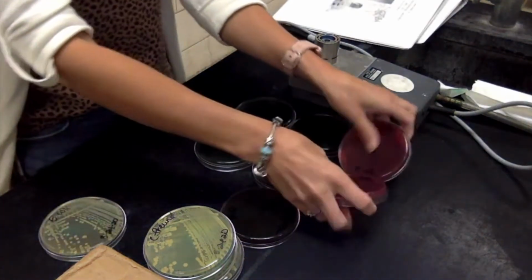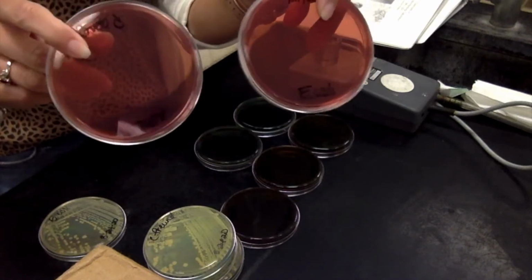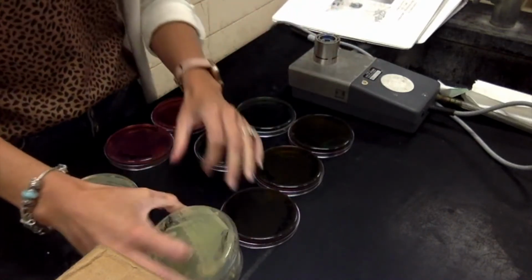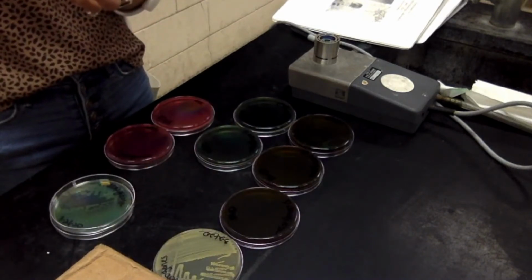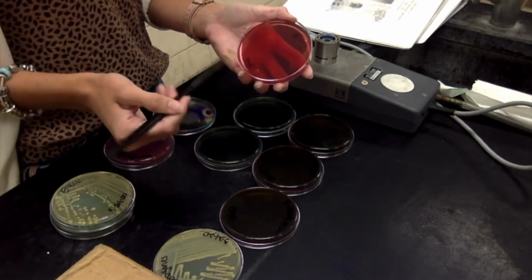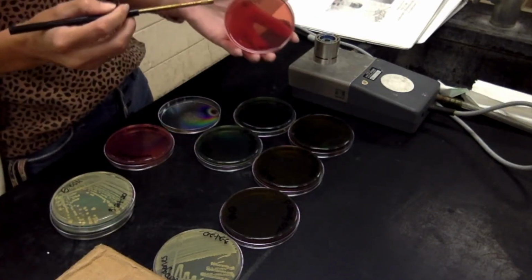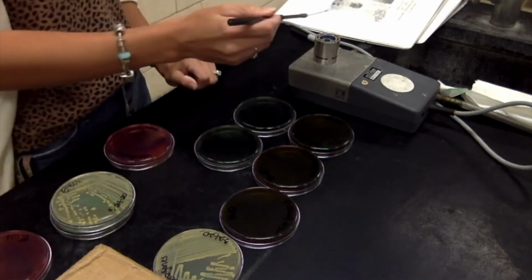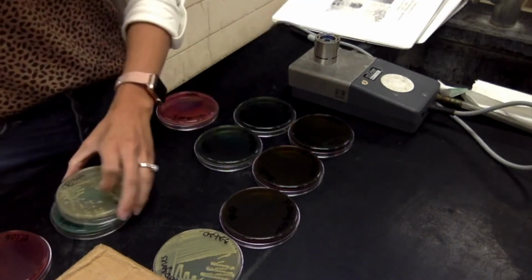Now I'm going to move on to the MacConkey. Here's what the MacConkey looks like before. Okay, it's like a pinkish color, because remember that neutral red turns that hot pink color. And the 2 bacteria I'm using for this are E. coli and Pseudomonas. So I'm going to do my E. coli plate first. Done. Now I'm going to do my Pseudomonas plate.